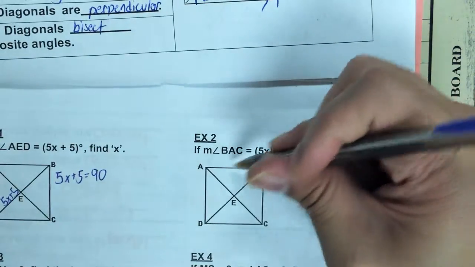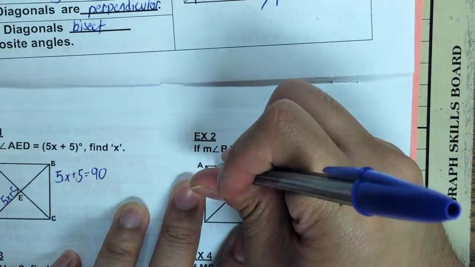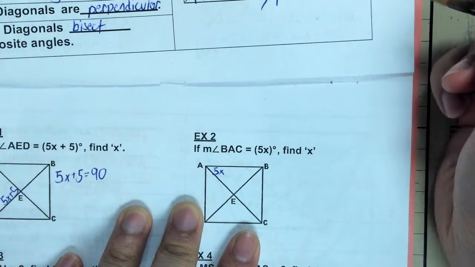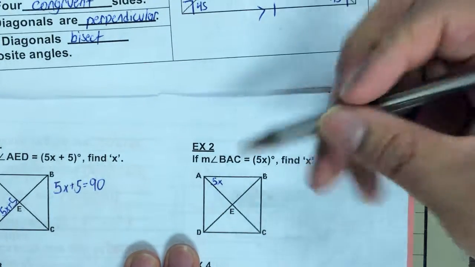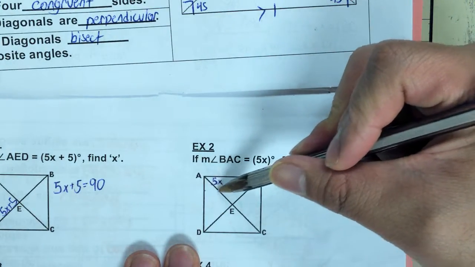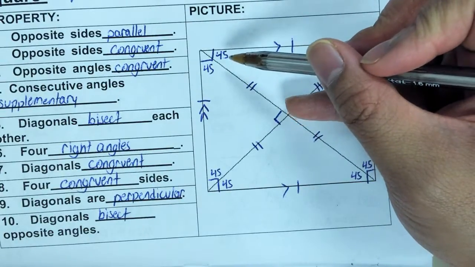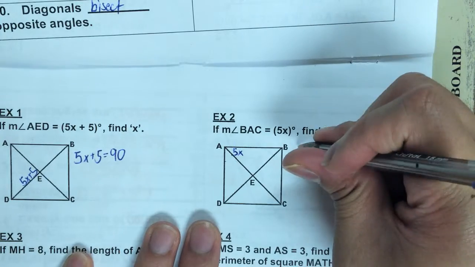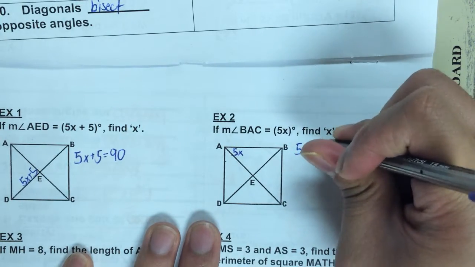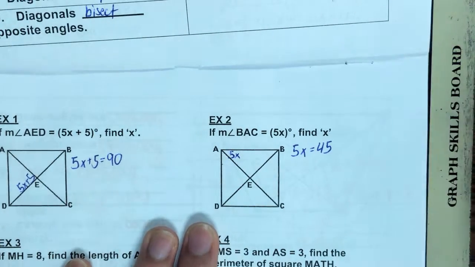Example 2, angle BAC is 5x. And we know from our properties this is a 90-degree angle that's bisected, meaning it's actually 45. So 5x equals 45. And solve for x.